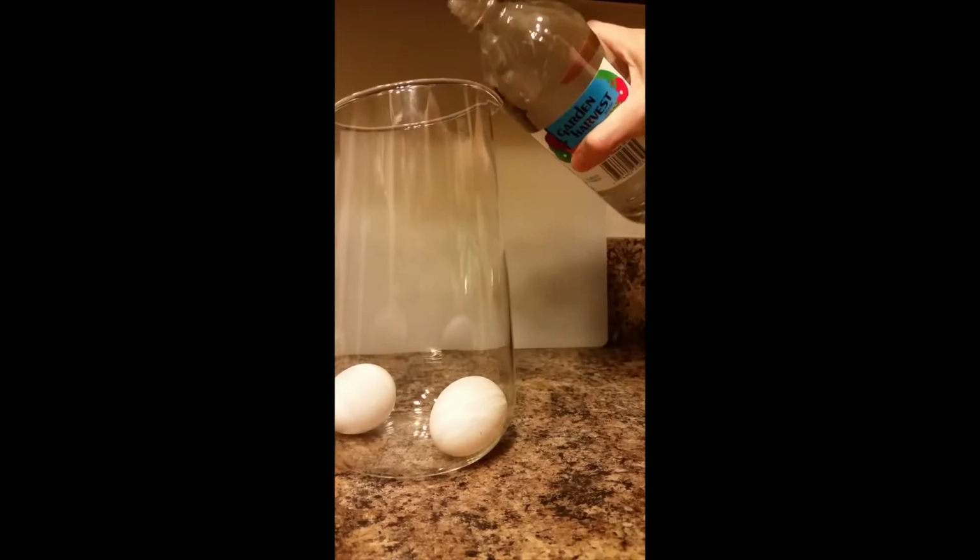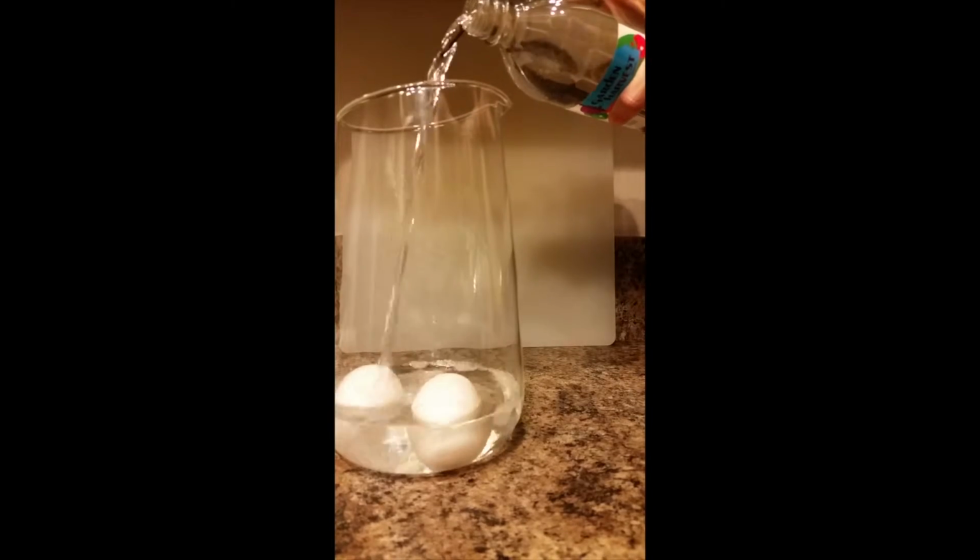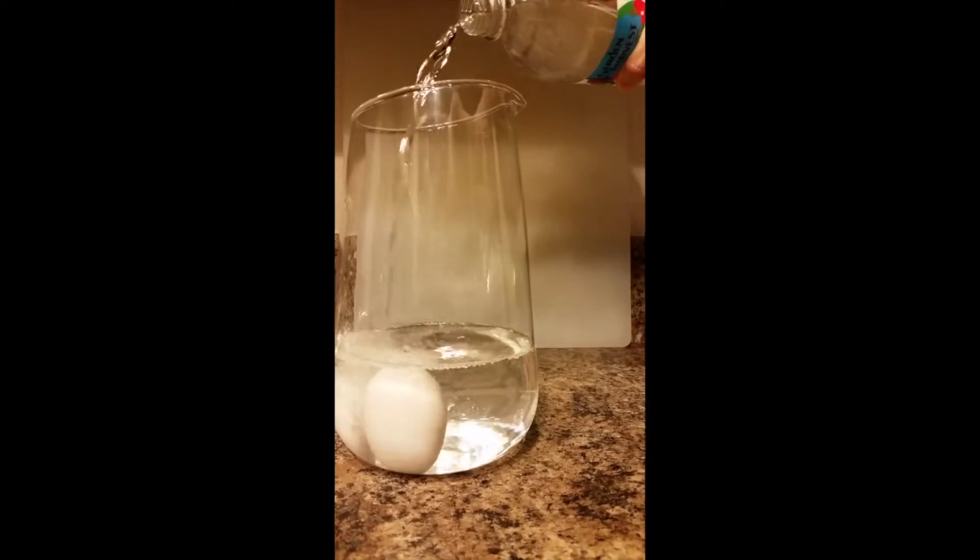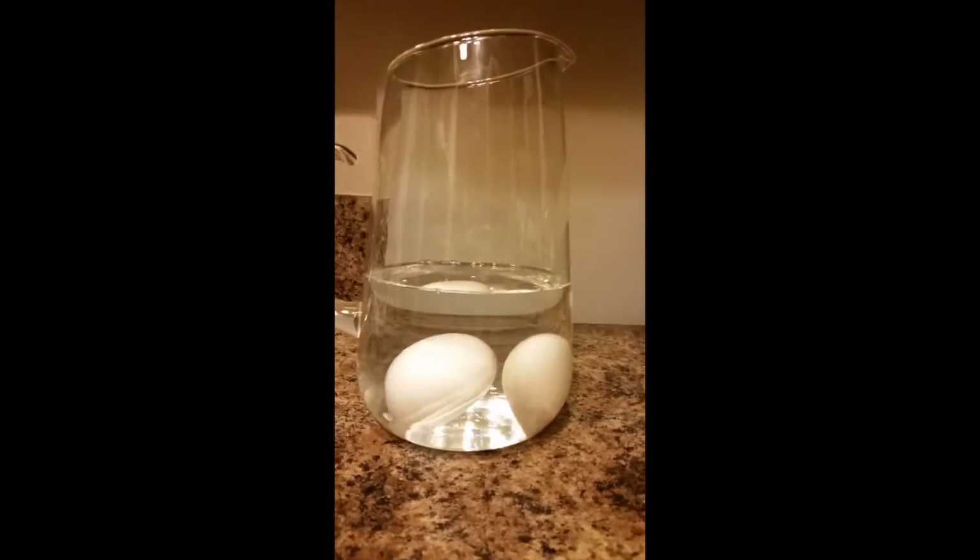Osmosis of an egg cell, hypotonic versus hypertonic solutions. What happens to the cell when it's placed in a hypertonic solution versus a hypotonic solution? First, we need to remove the eggshell to expose the cell membrane of the egg. This involves a process with vinegar that we do not need to discuss for the purpose of this video.